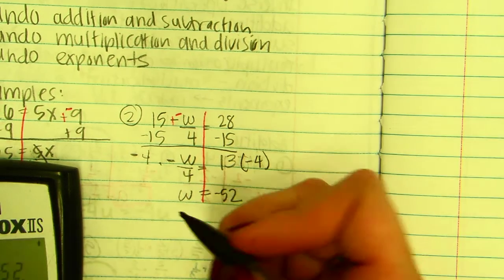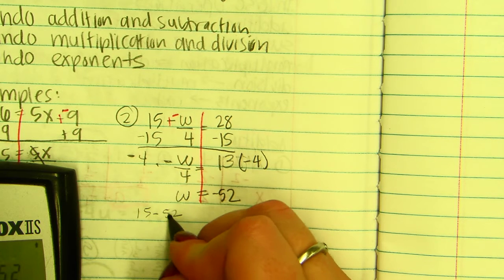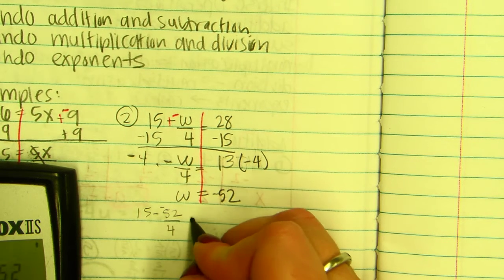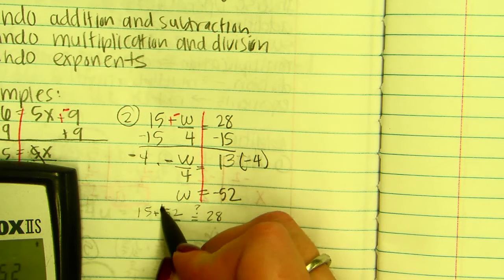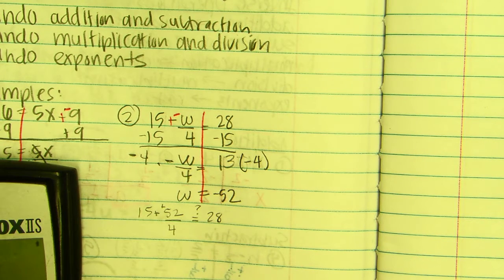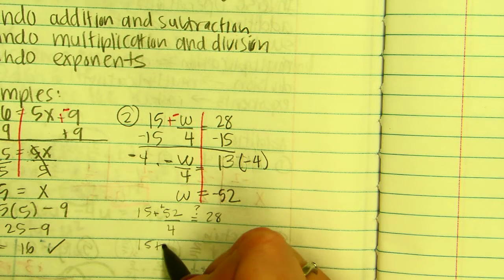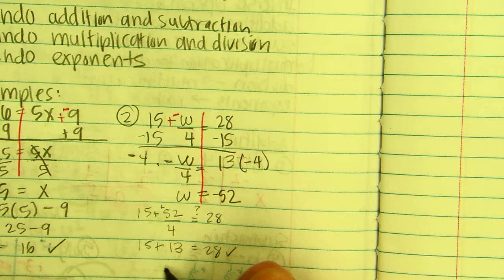And then again, we can check our work by doing 15 minus negative 52 over 4. Does that equal 28? I would change the sign of the one behind. 52 divided by 4 is 13. 15 plus 13 does equal 28, so we did this correctly.